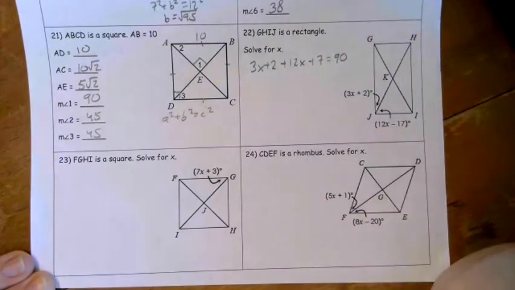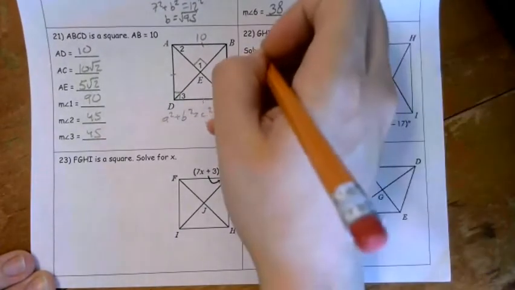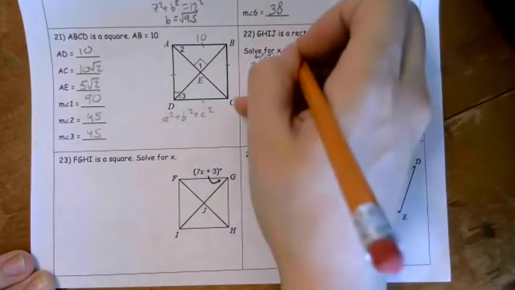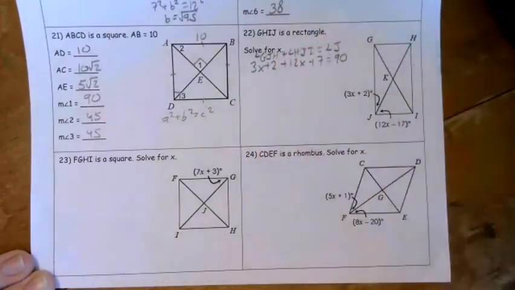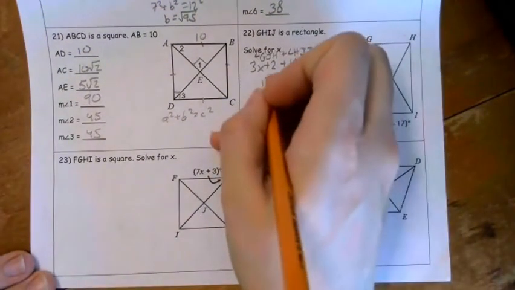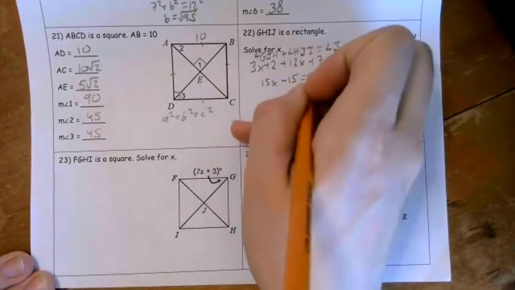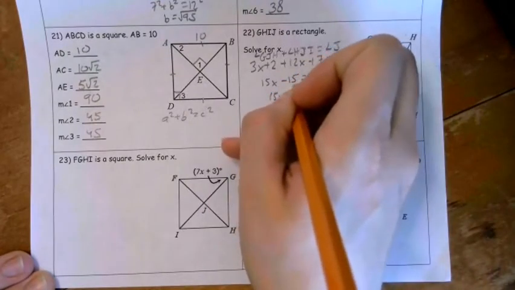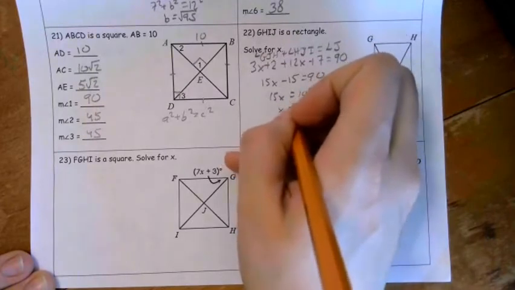Another way of saying that would be that angle GJH plus angle HJI is equal to angle J. That's our setup, right? So we have 15x minus 15 equals 90. We get 15x equals 105. Another way of saying that is x equals 7.